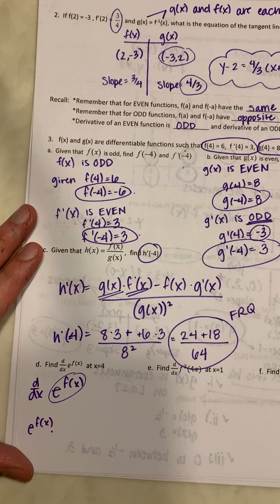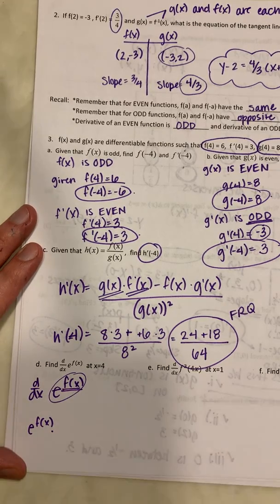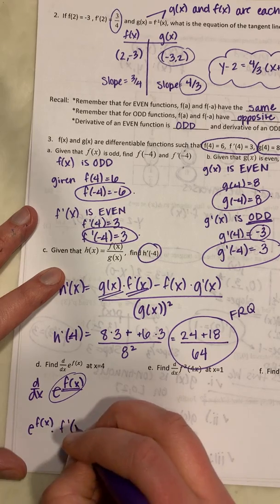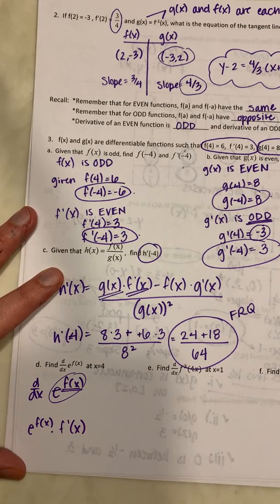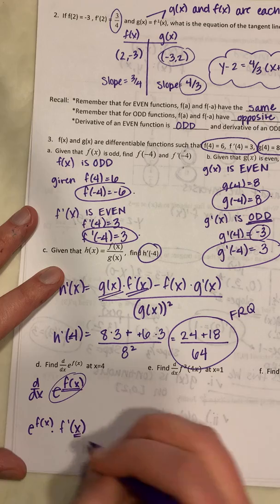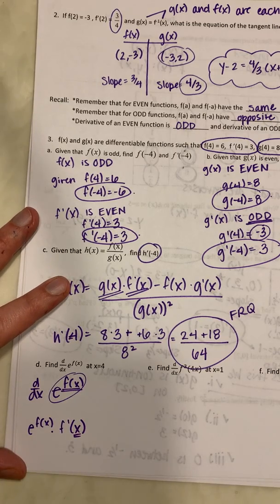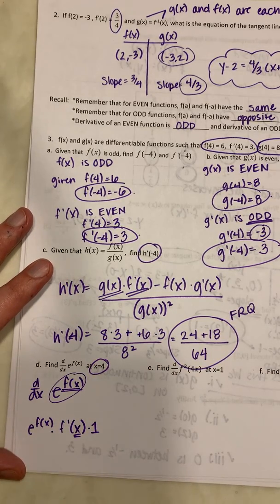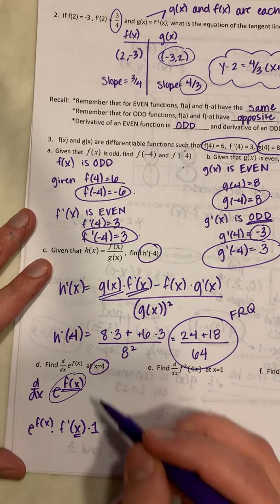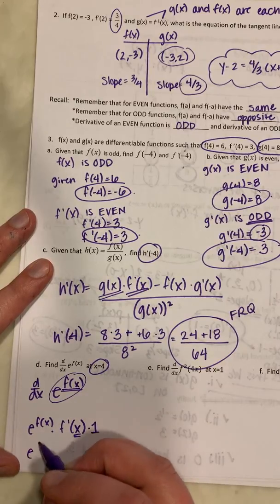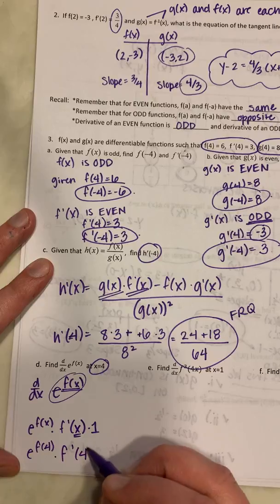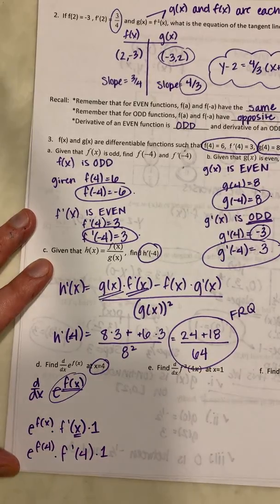And then I need to multiply by the derivative of f of x. Okay, well think about it, the derivative of f is f prime of x. And then the derivative of the core inside of that is just an x, so the derivative of that is a times 1. Then I want it at 4. So when I want it at 4, this is going to be e to the f of 4 times f prime of 4 times 1.